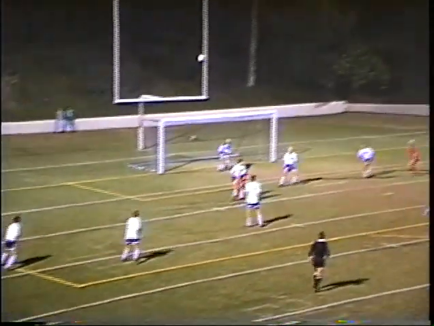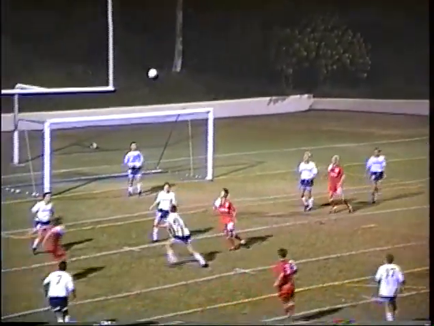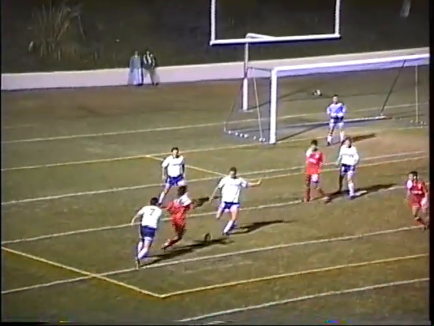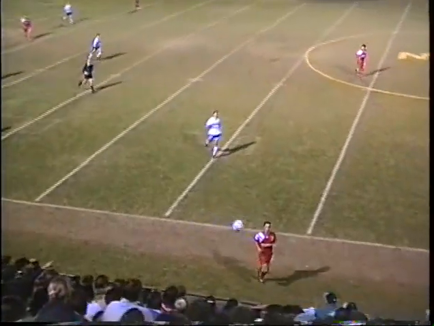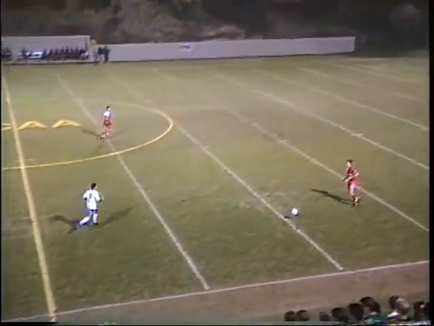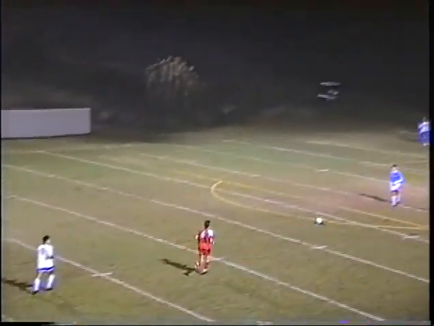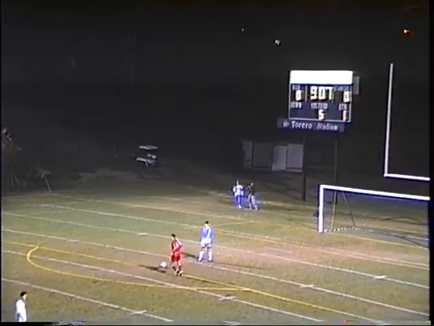The stands are packed tonight. Less than 10 minutes in the first half. There's a few headers. And now it's going to go to Stanford, but USD has a little more breathing room. They've got a lot of breathing room because it's on Stanford's half of the field, and they're going to take it all the way back to the goalie. Going to start from scratch.